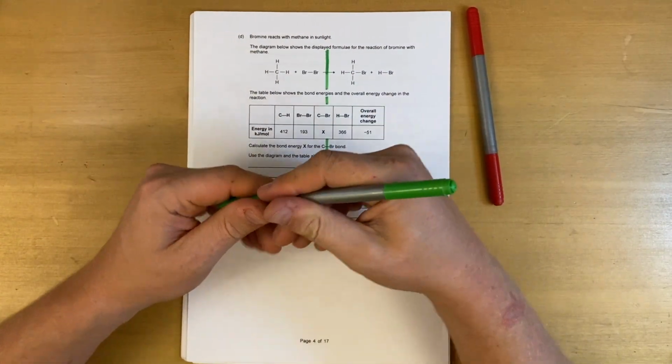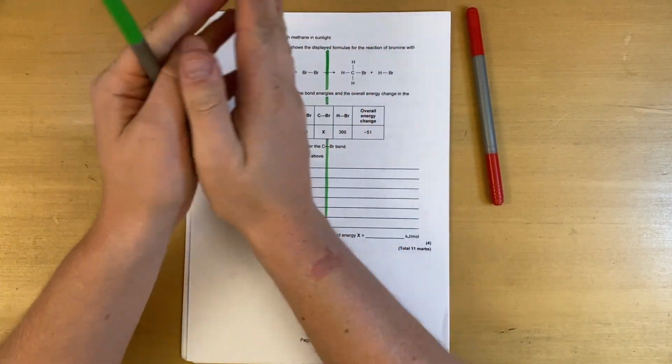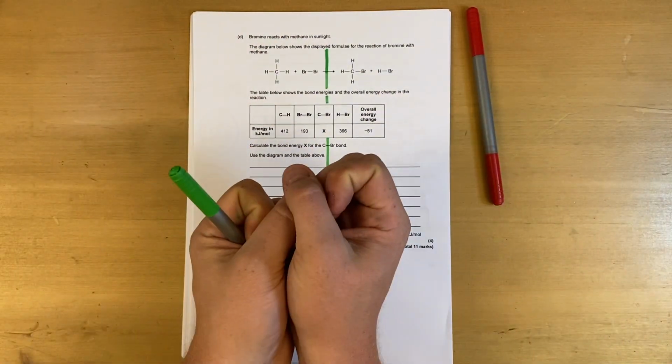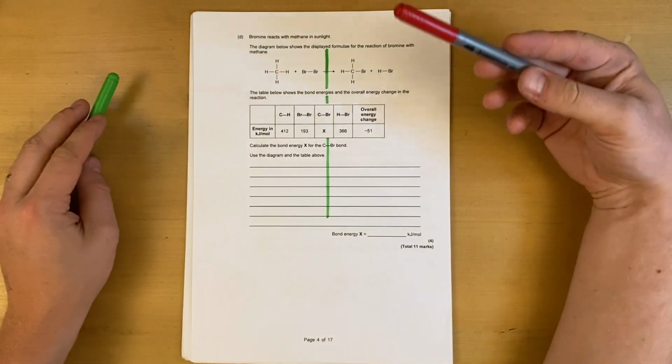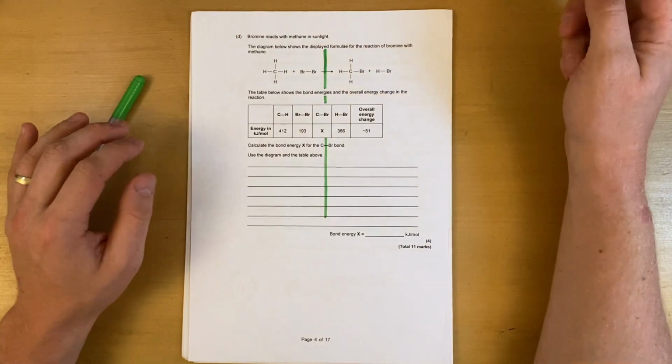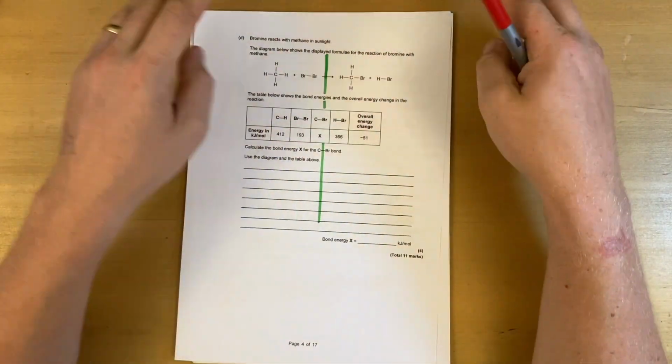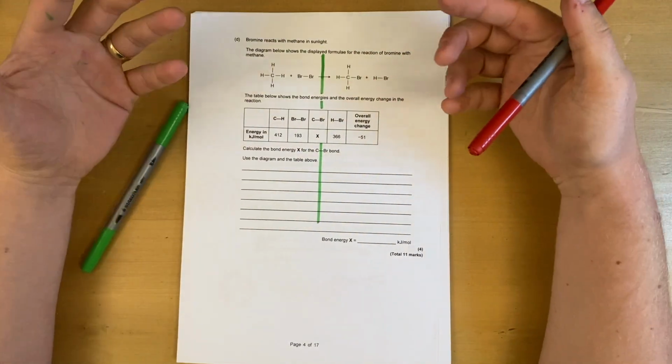Okay, and the reason for that is I want us to think and focus on the reactants and the products, and keep them separate, and then they kind of come together. First thing I want to do is calculate. Remember, when something reacts, we break all the bonds and then we make all the bonds. That's how we can calculate the overall energy change.